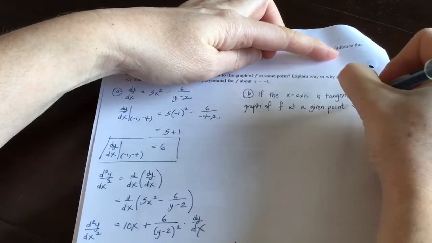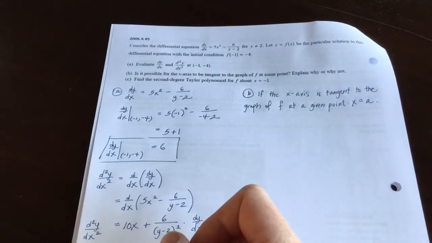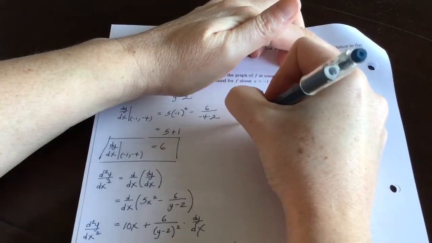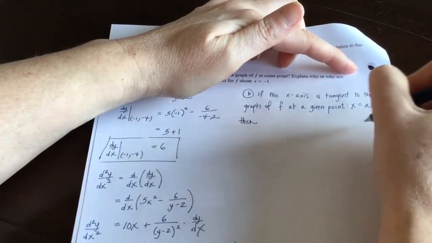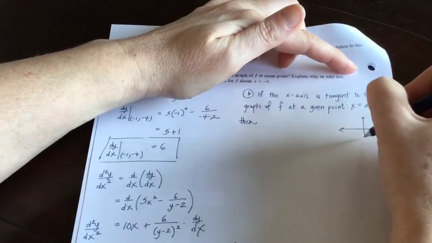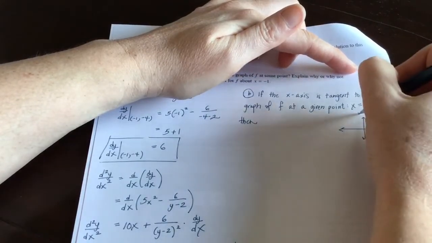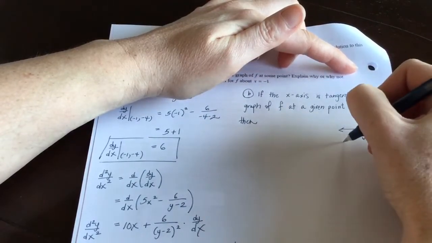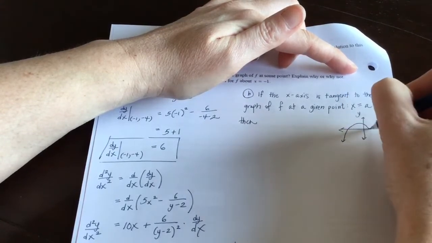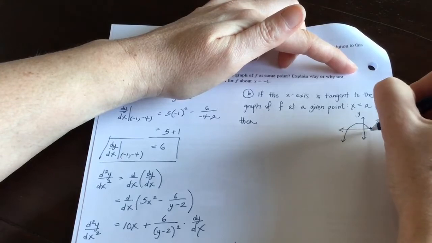And you wouldn't have to explain it just like this, but let's say that it's at this x value equaling a. Then, and you wouldn't have to draw a picture, but let's just say, here's the x-axis, here's the y-axis. Let's say this is f. And then there's a little place, maybe this is x equals a. Well, what would have to be true there?